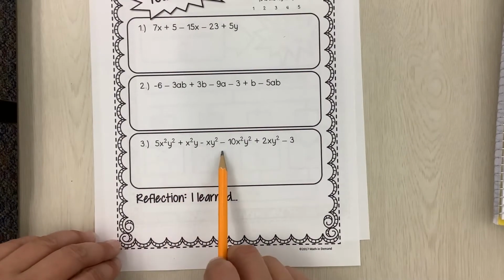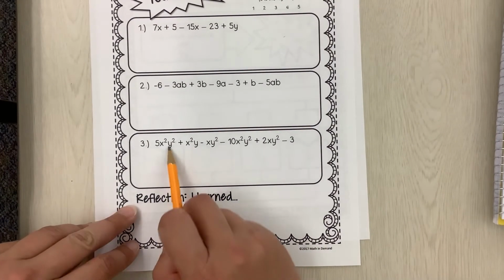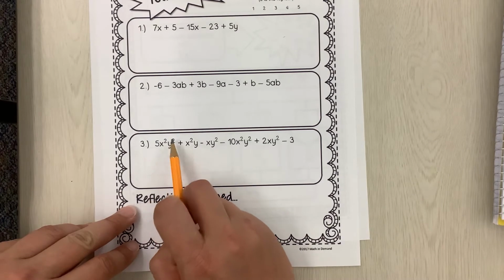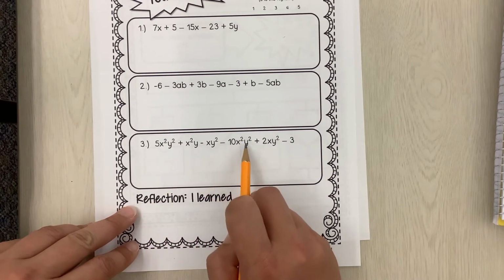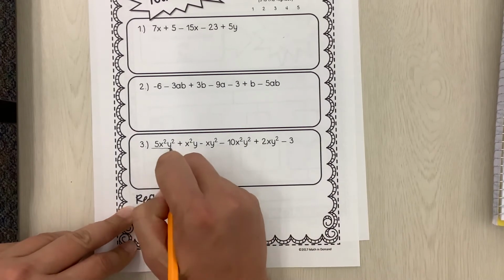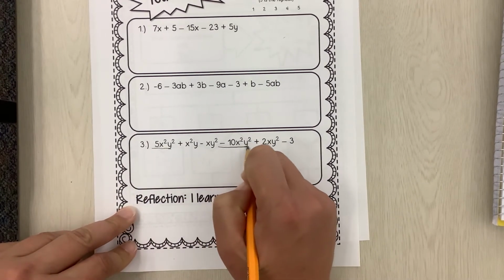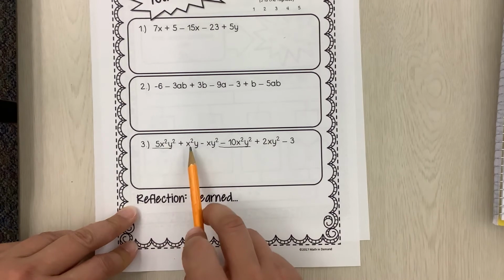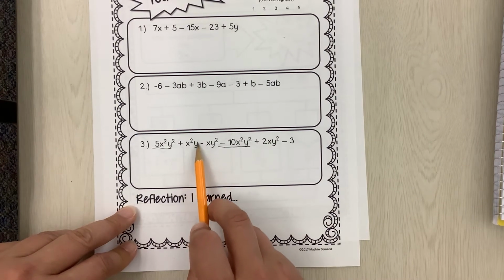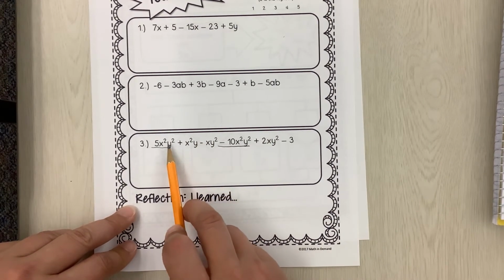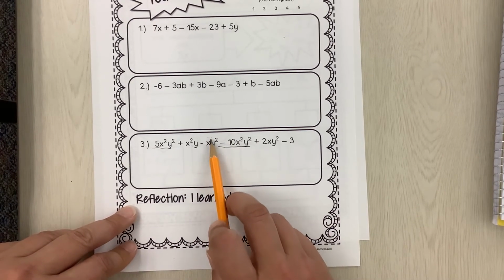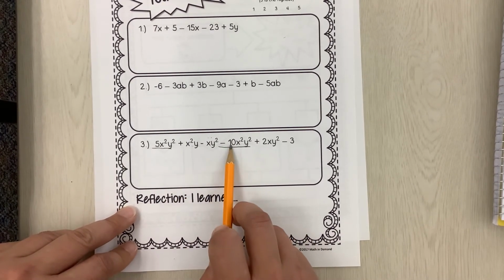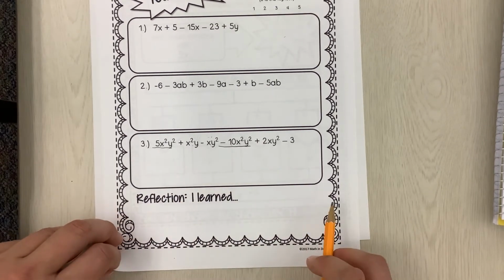This one's a little trickier, but it's still the same thing. If I see an x squared and a y squared, I have to find another one where it's an x squared and a y squared. So like these two could be combined together. This one does not have a y squared, so it can't go with these. This one doesn't have an x squared, so it can't go with them. So keep that in mind as you work through these.